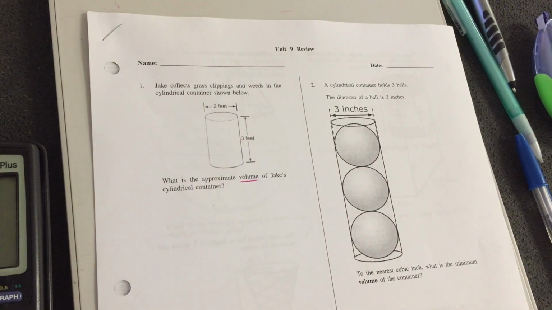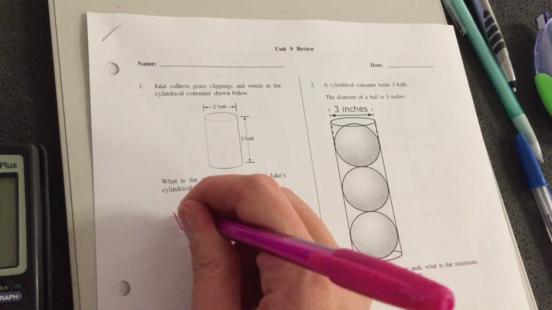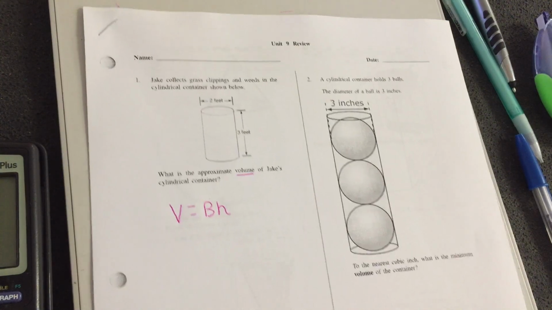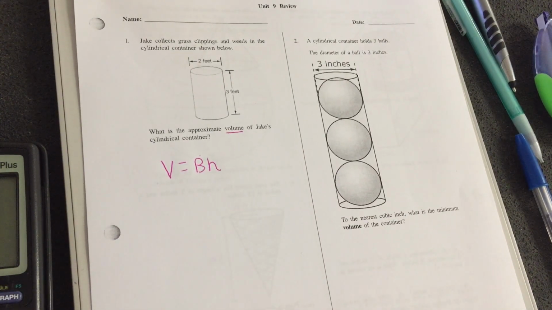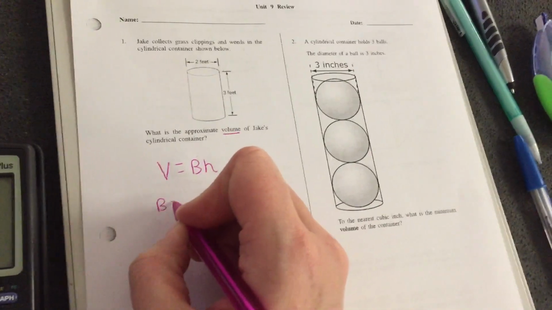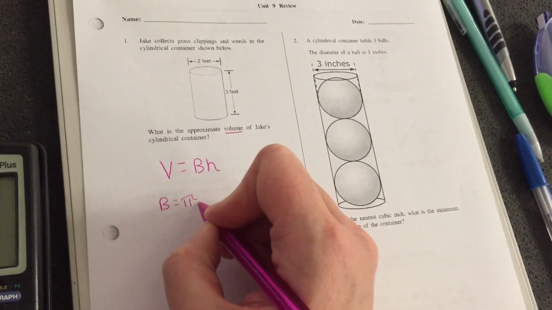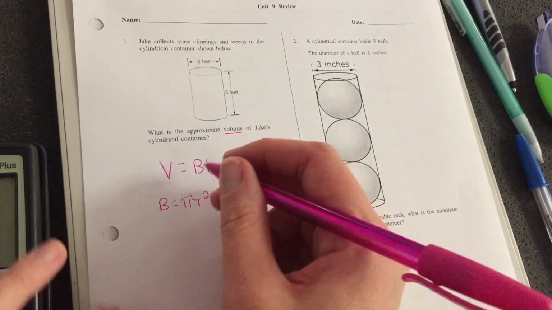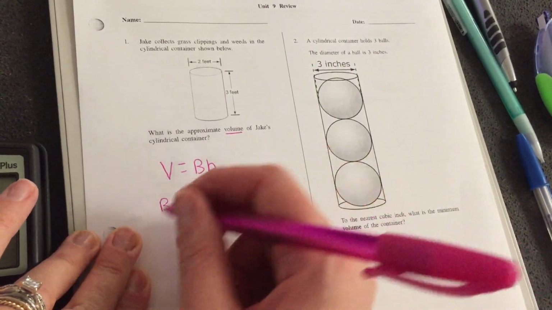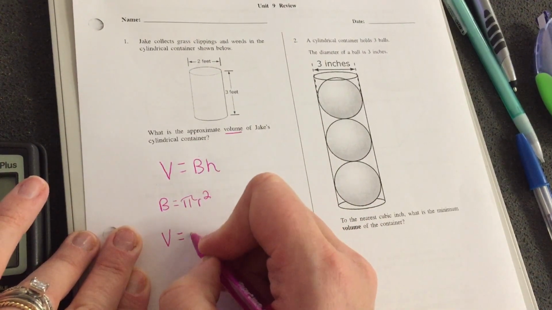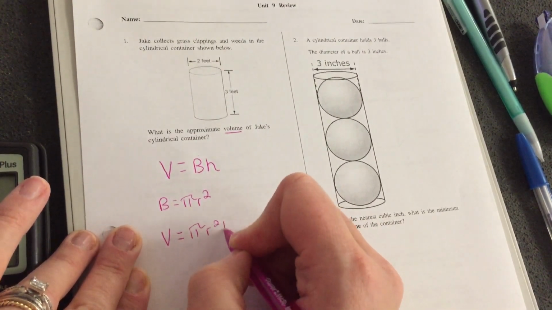All right, so we're gonna write out our formula. V equals big B, little h. We know that big B is the area of the base, and the base is a circle, which is pi r squared, because the area of a circle is pi r squared, okay? So we're gonna fill in V equals pi r squared times h.